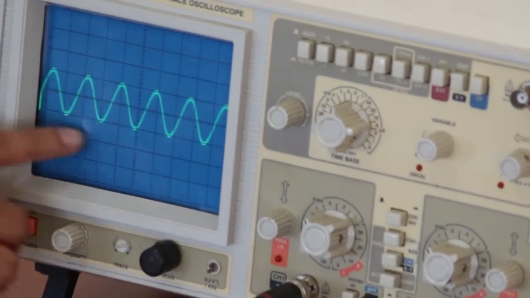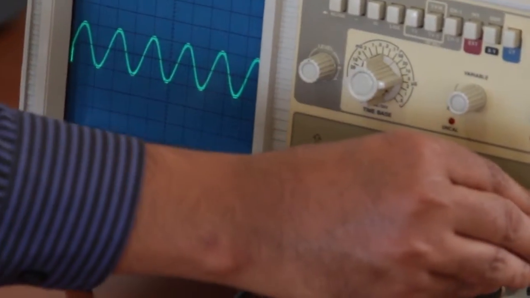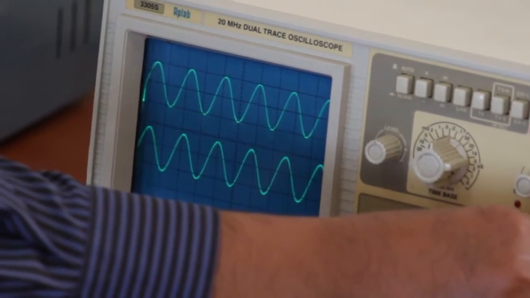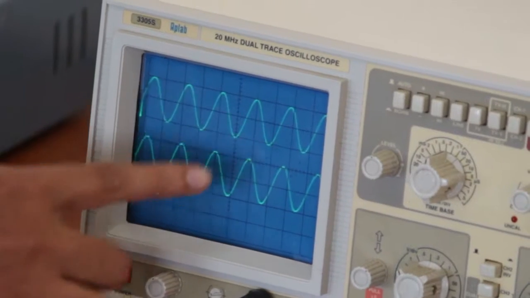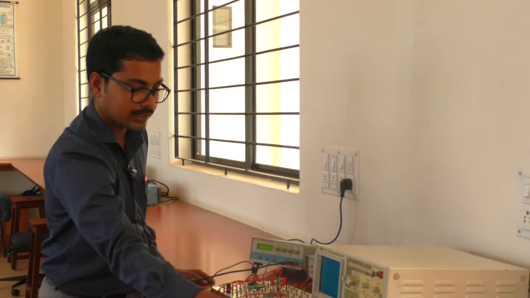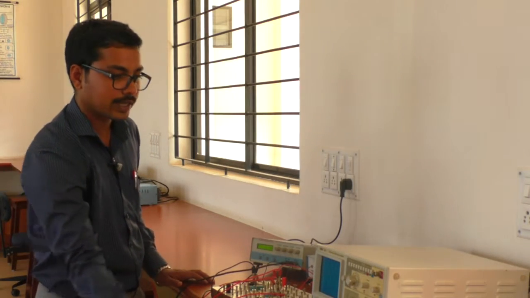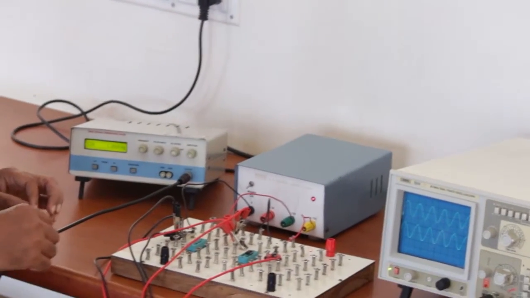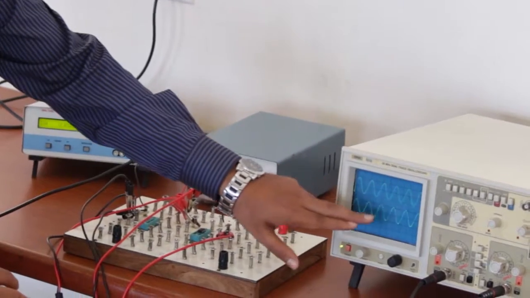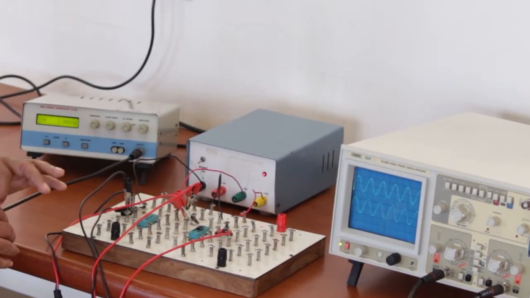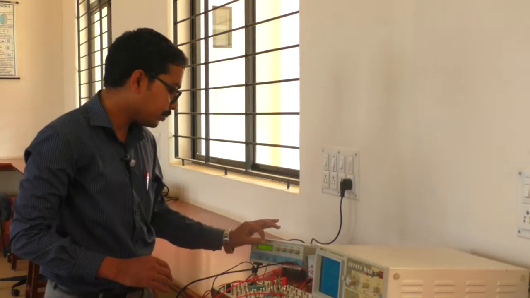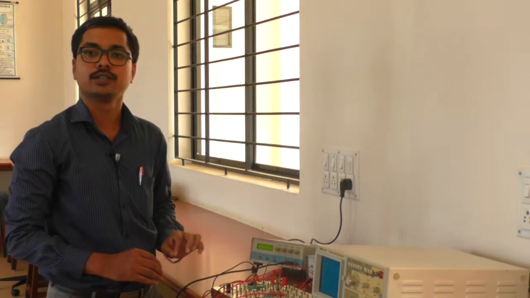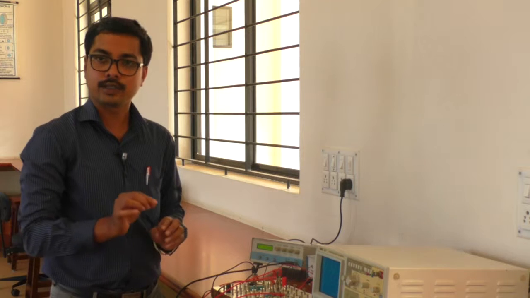Here you can see a single wave. Actually it is superimposed waves. I will show two different waveforms. See here, one is input, the other one is output. Channel number 1 is taken as the output, channel number 2 is taken as the referral input. The input and output are showing the same value: the applied input voltage is 2 volts, and the available output voltage is also 2 volts. This is a simple proof for a voltage follower.